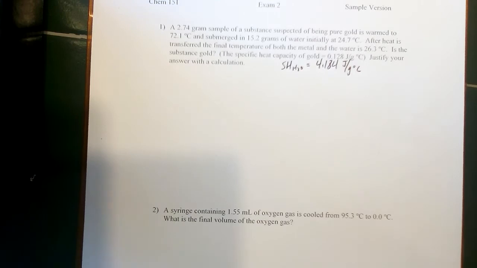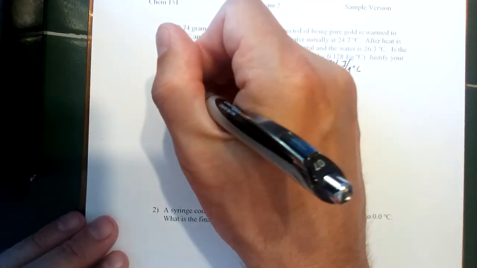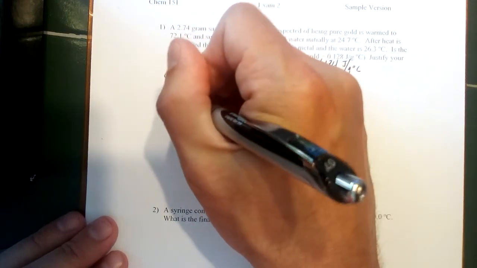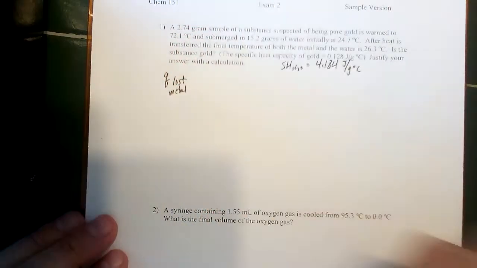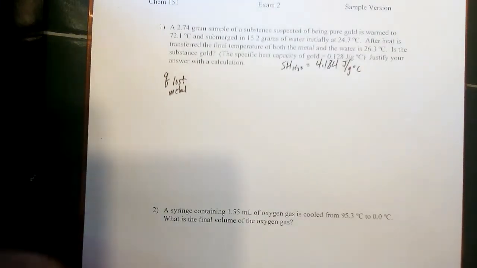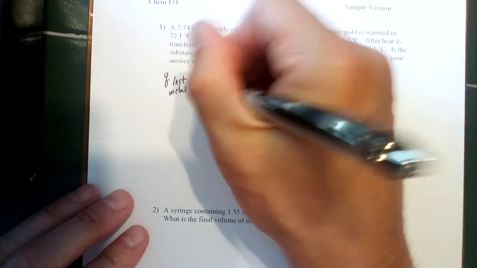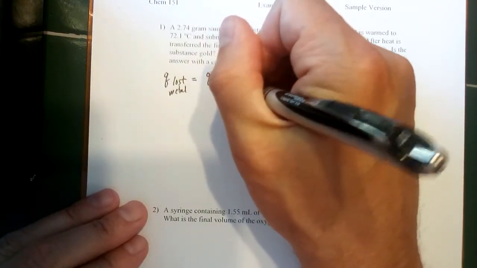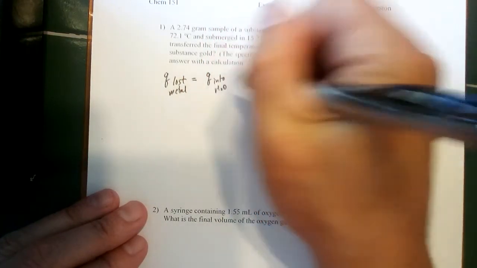The other thing we need to realize for this problem is that because heat is transferring, we're going to have a quantity of heat that is lost by the metal. And the way we set up these problems, all the heat lost by the metal is going to go into the water sample.